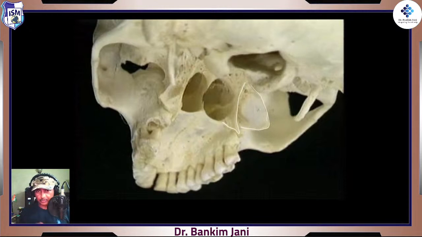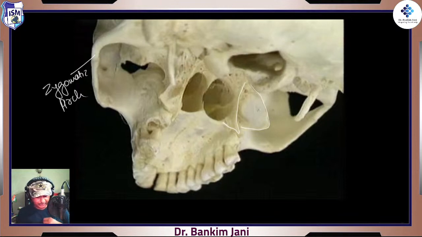Similarly, it is on both the sides. So what are they? Well, if we orient ourselves, what is this? This is the zygomatic process, this is the zygomatic arch. From the teeth, we can say this is anterior. So we are dealing with something anterior.